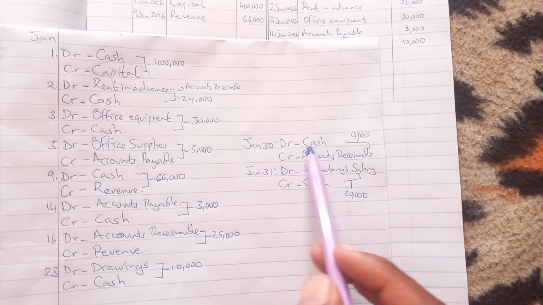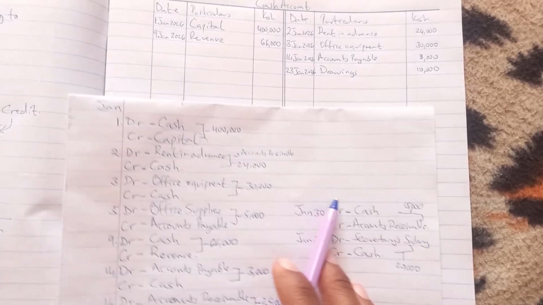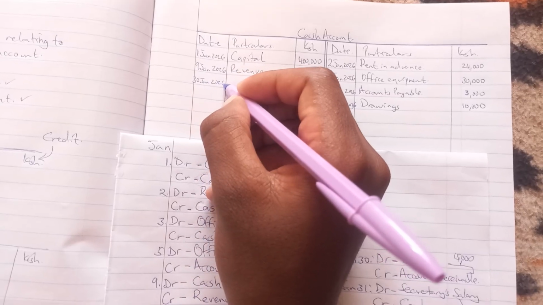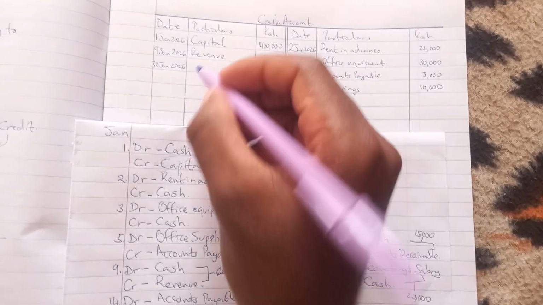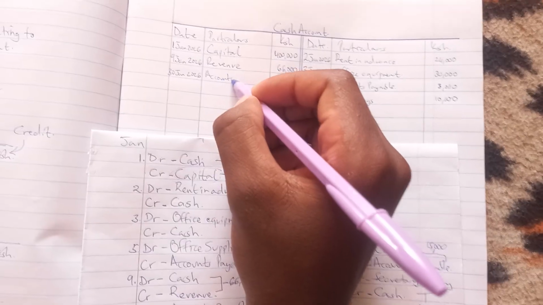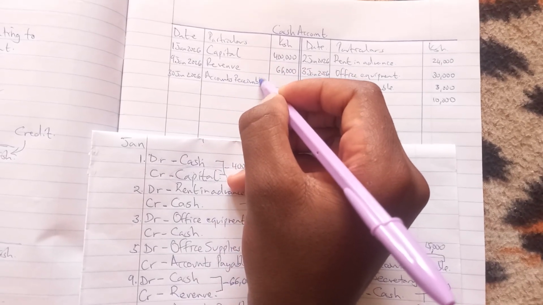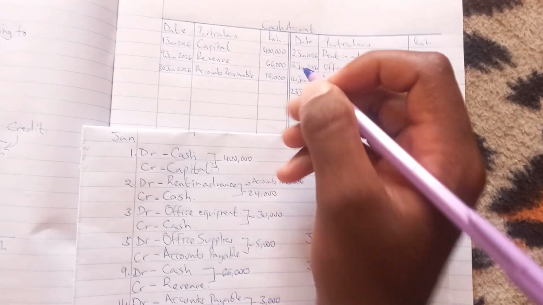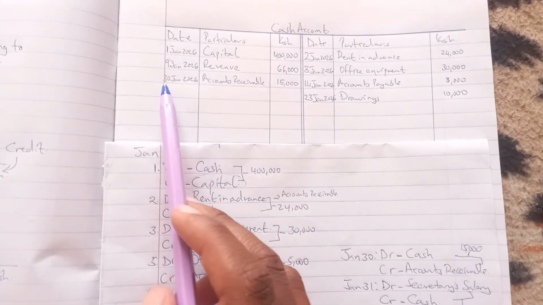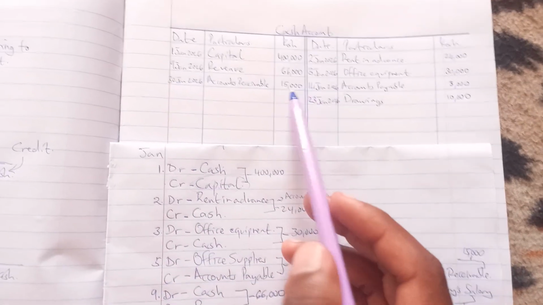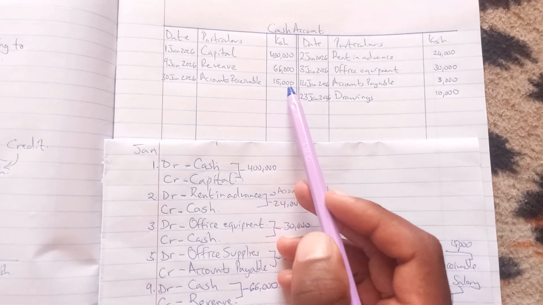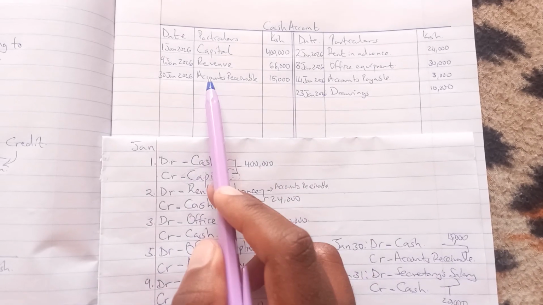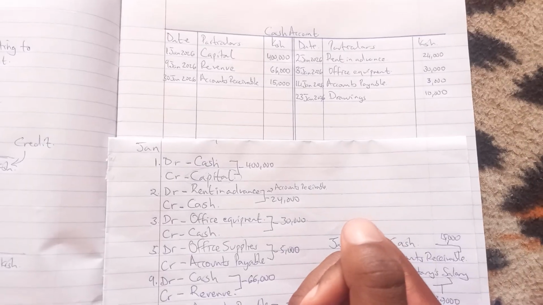January 30th, it also involves cash on the debit. So we write it on this side. 30th January 2026. The corresponding account, accounts receivable. What amount? 15,000. How do you read this? On 30th January 2026, 15,000 in form of cash came into the business in form of accounts receivable. Now this is a debtor who is paying us.